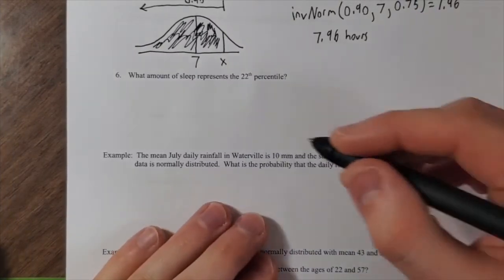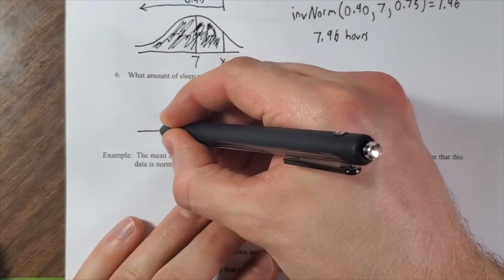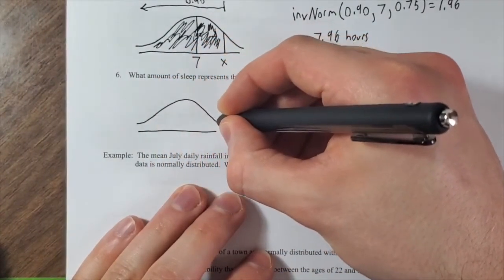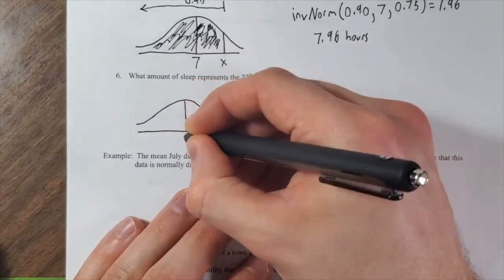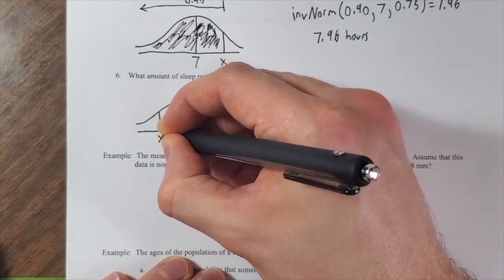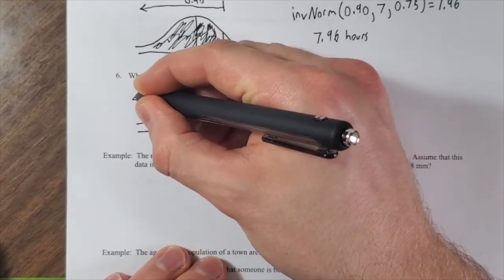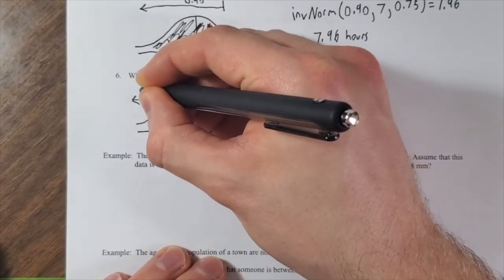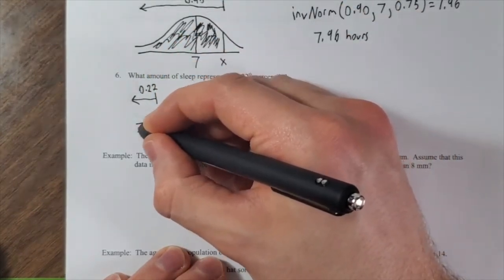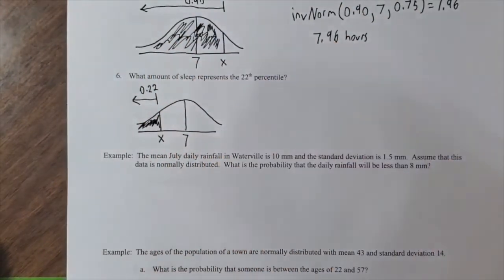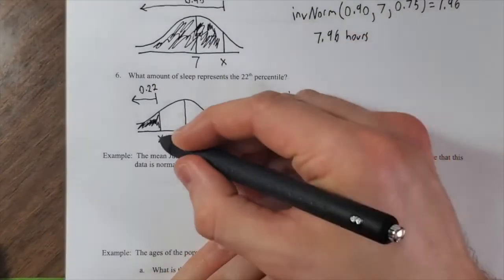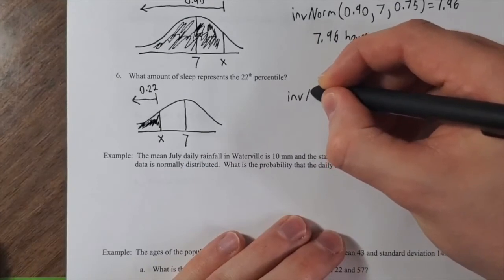All right, let's try this one out again together. So we've got our little model with our mean of 7, and now we're looking for an unknown x value that represents the 22nd percentile. So 0.22, which everything would fall beneath that for our 22nd percentile. And we should be saying we're looking for an x value again, so we should be using our inverse norm here.